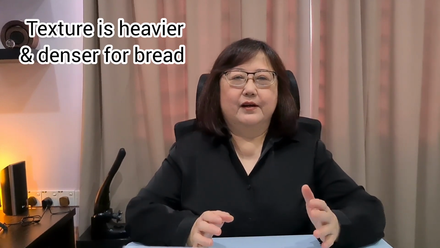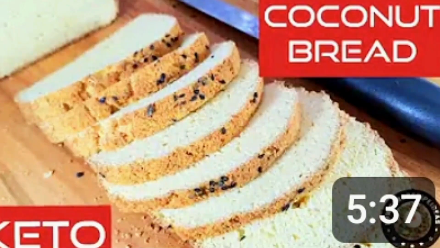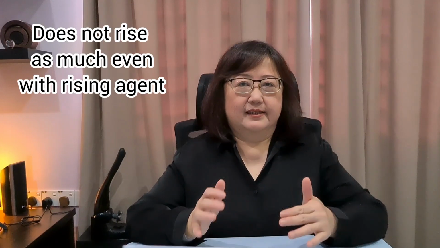Sometimes certain coconut flour may be more absorbent than others, and you'll find that you have to add more moisture into the batter because it is drier and thicker. If you experience that, I suggest you try other brands, and once you find the right one, then you stick to it. I find that using coconut flour for keto bread, the texture is heavier and denser, as it does not rise as much.